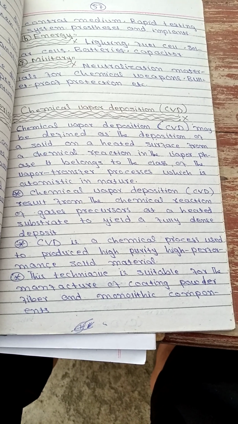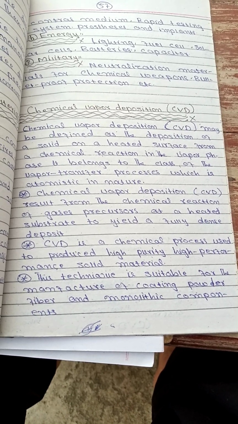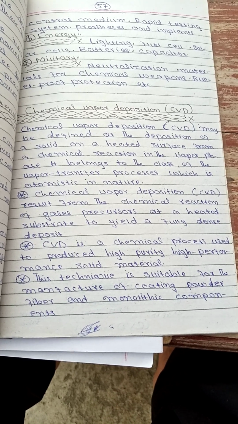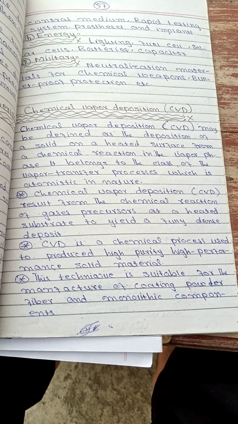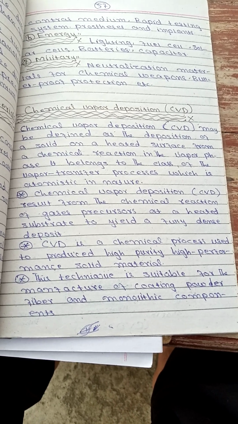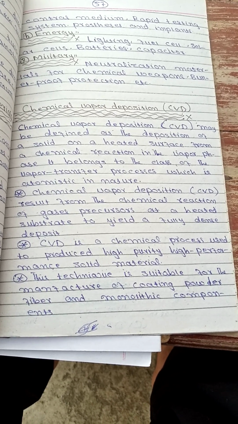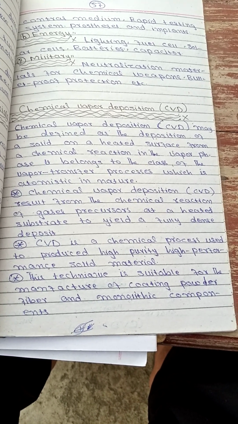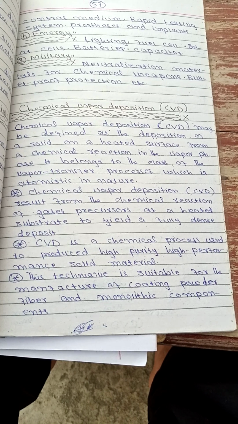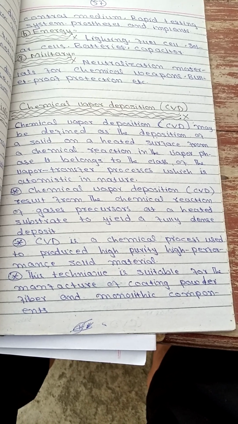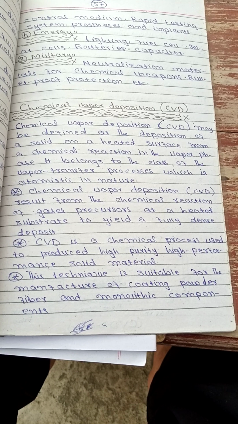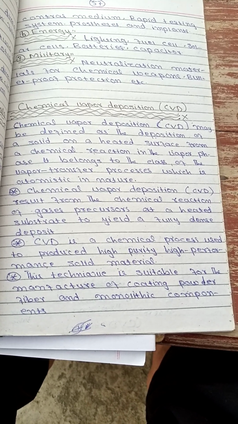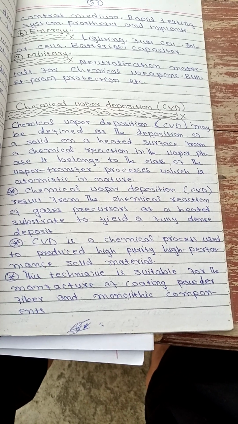Chemical vapor deposition results from the chemical reaction of gases, ठीक है, precursor at the heated substrate to yield a fully dense deposit. CVD, chemical vapor deposition, is a chemical process used to produce high purity, high performance solid materials. This technique is suitable for the manufacturing of coatings, powders, fibers and magnetic components.